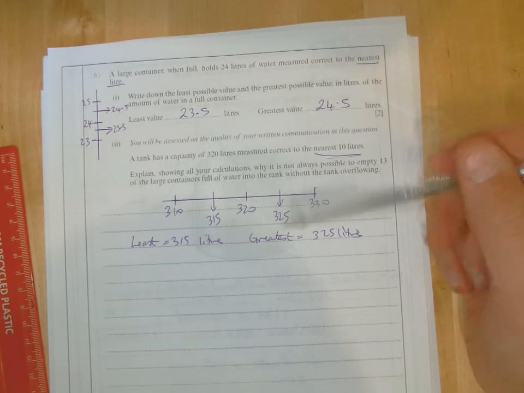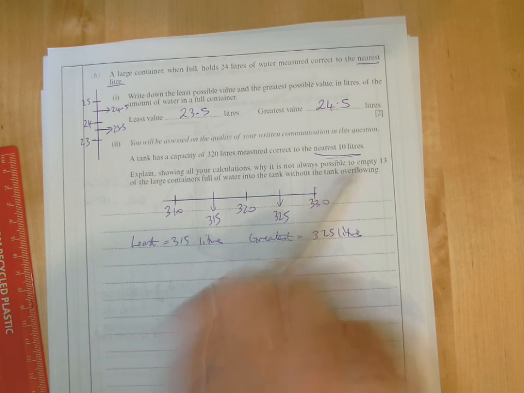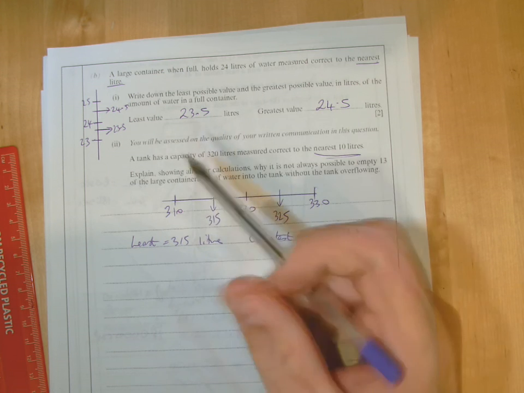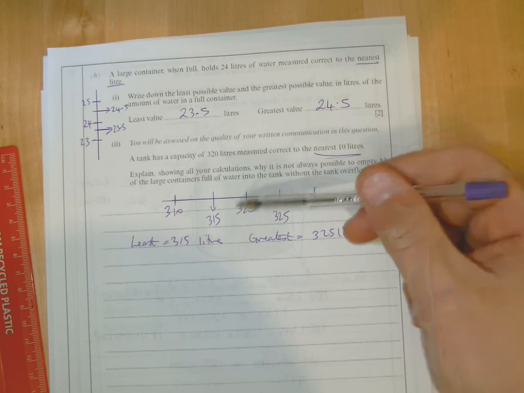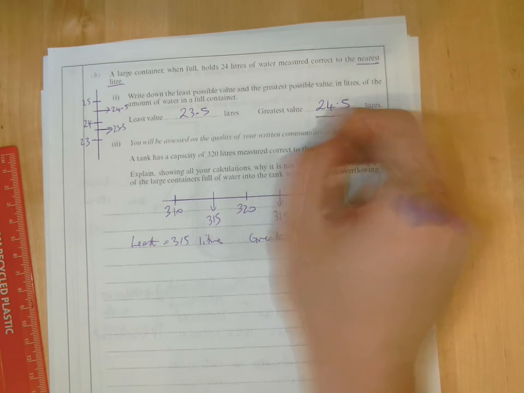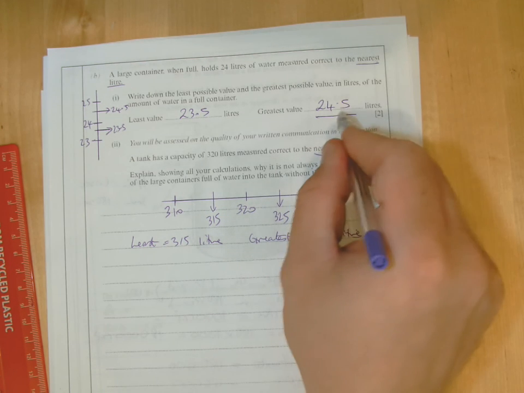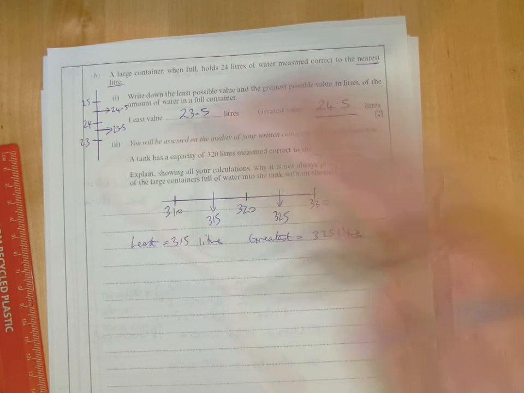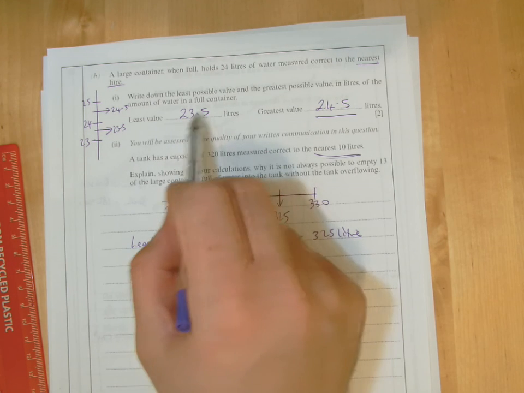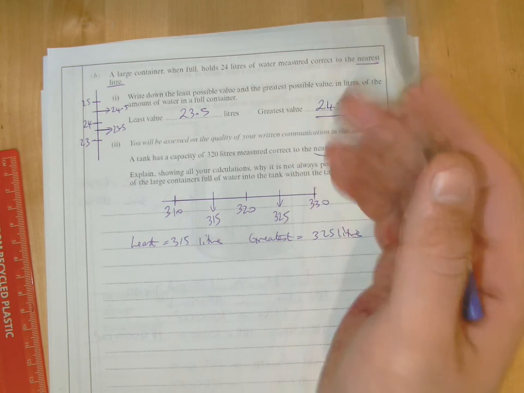Now, it's saying, show the calculation why it's not always possible to empty 13 of these large containers. Well, if it's not always possible to empty 13 of these containers into the tank without it overflowing, what we're better off doing is obviously choosing the greatest container. If we choose the greatest and we've got 13 of these, it might overflow. If we choose 13 of the smallest ones, it might not overflow, it might fit in there, which is great.